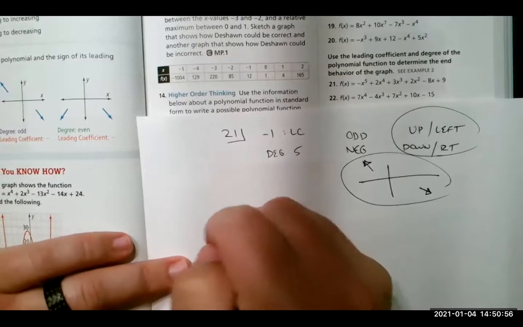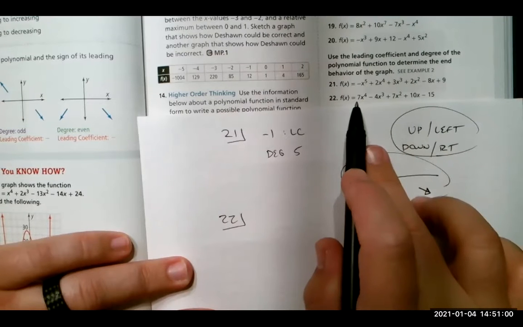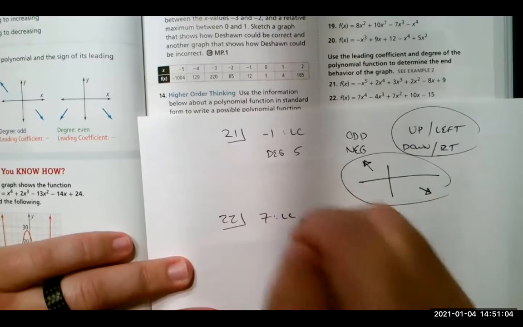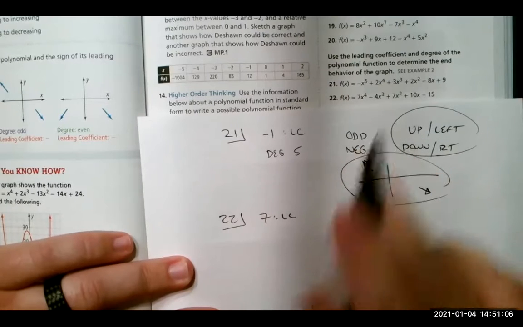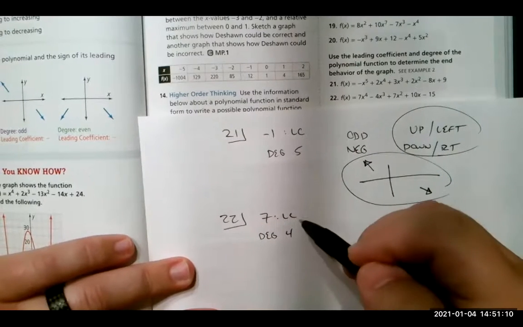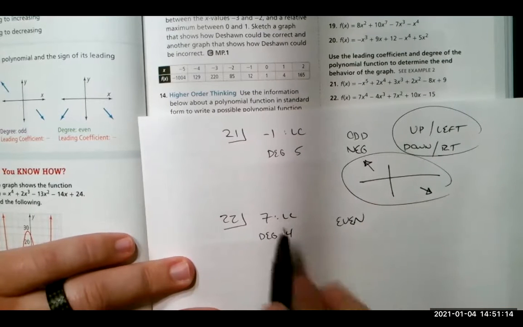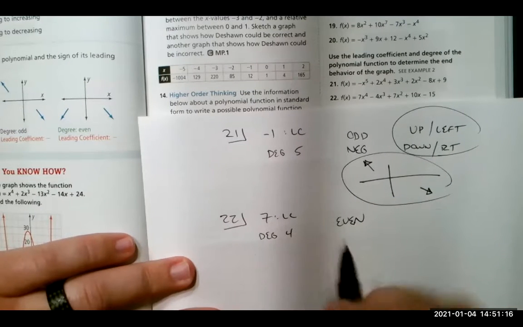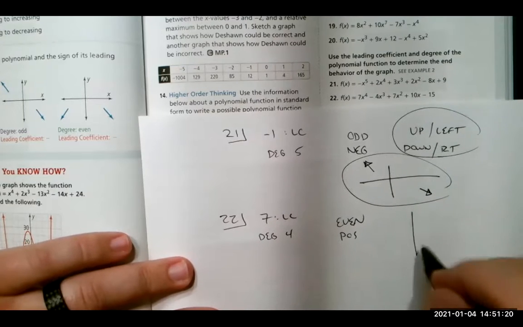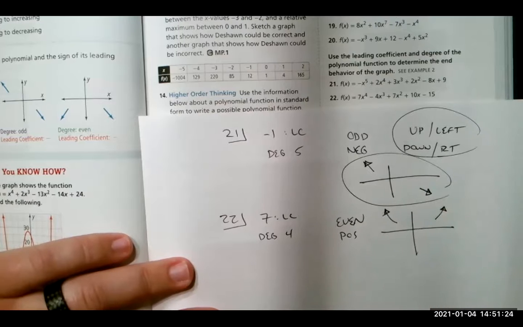22. It's in standard form. So my leading coefficient is a 7. The overall degree is a 4. So overall degree is a 4. That's an even function. The leading coefficient's a +7. So that's a positive function. So every even positive function is going to look like that.